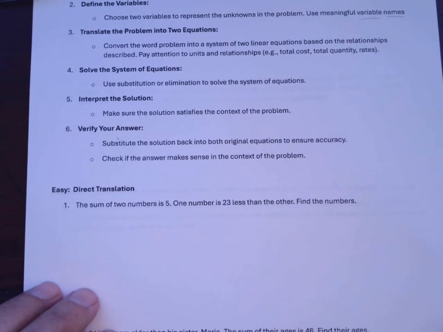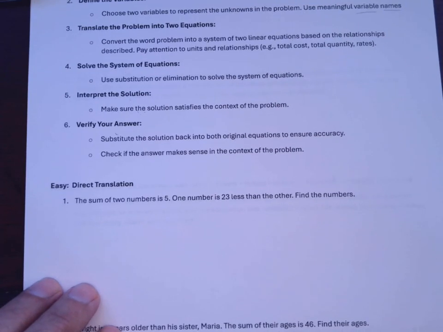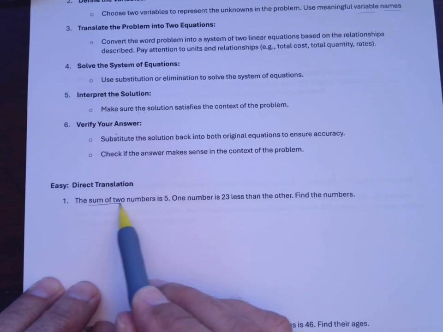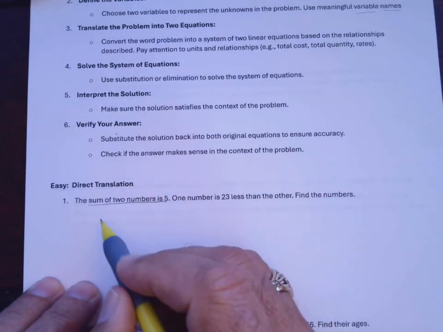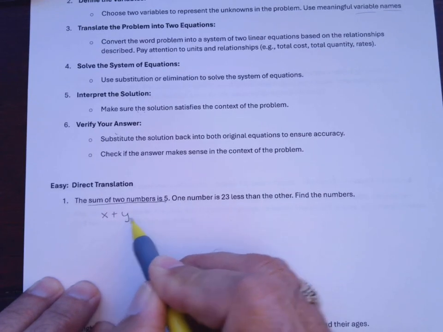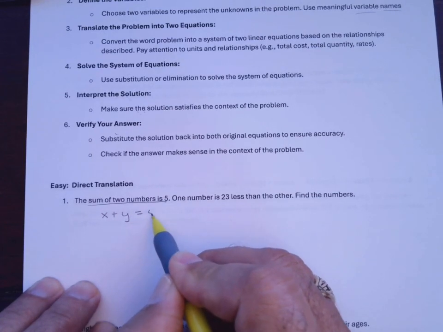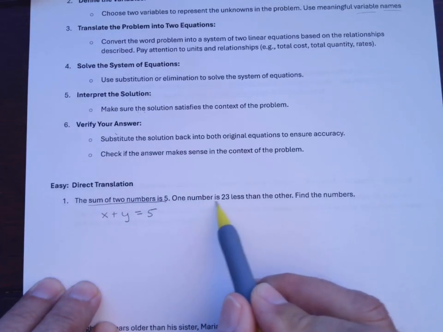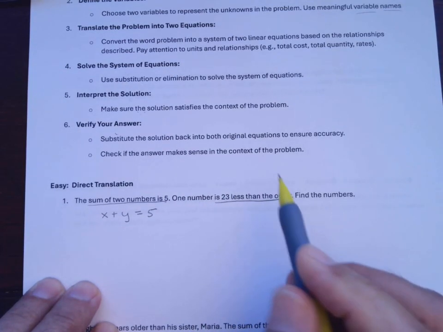Probably the easiest are these direct translations. The sum of two numbers is 5. So right there you have an equation. You have two numbers, and it doesn't matter what you call them. There's nothing special, so I'll just call them x and y. It says the sum is 5, so if I add them up, it's 5. And then it says one number is 23 less than the other.